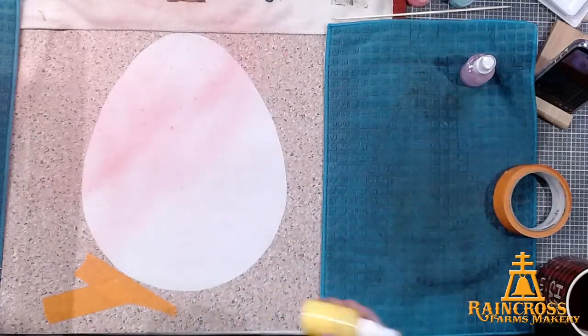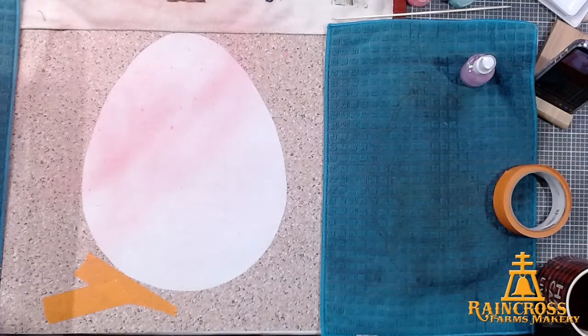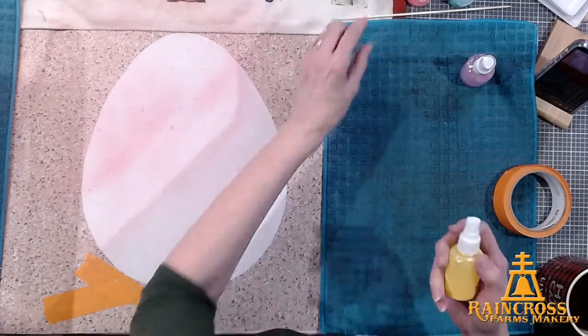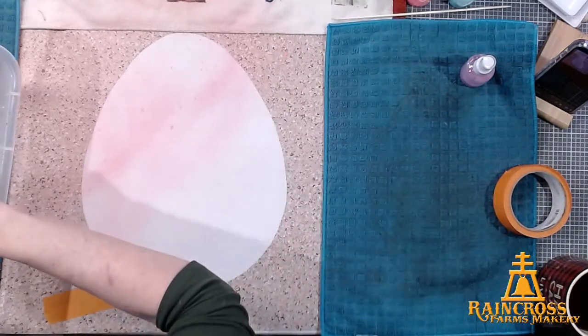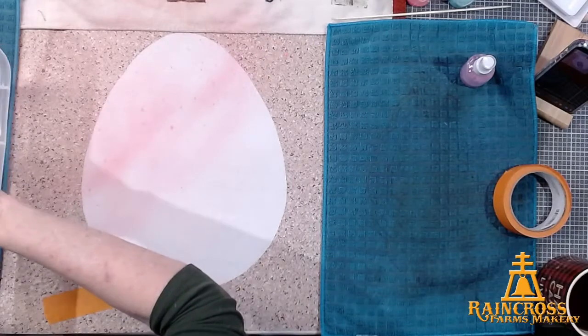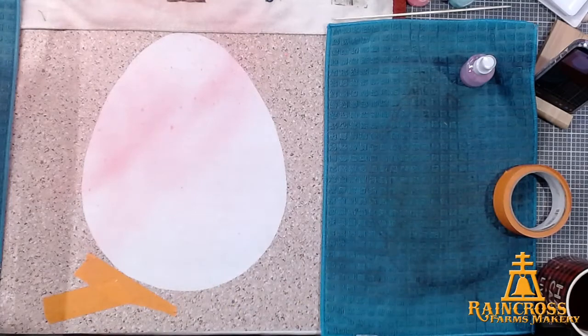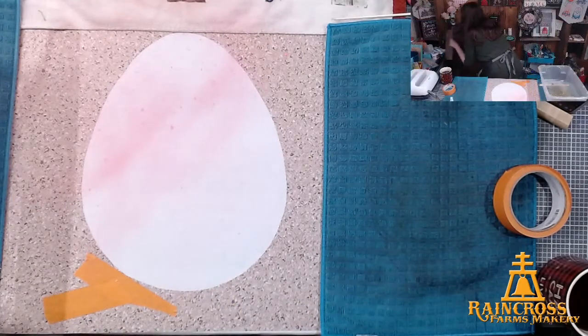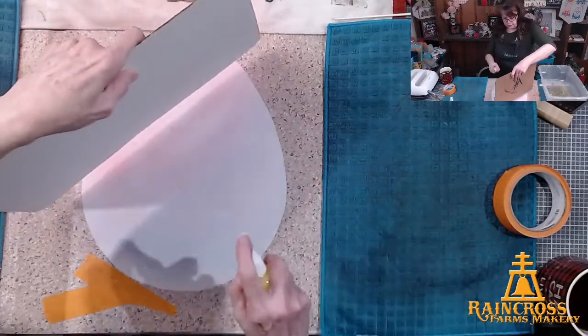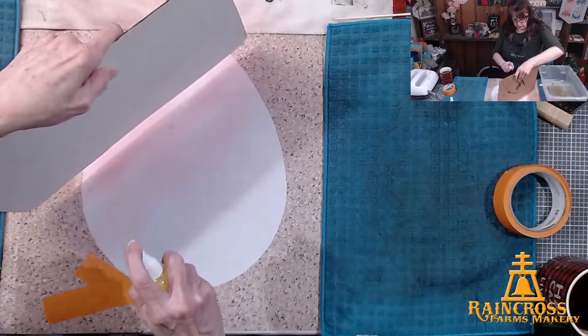Okay, let's go to yellow. Just to make sure it works, okay, this is really drippy. Maybe it's thinner. And I kind of want to block it a little bit.